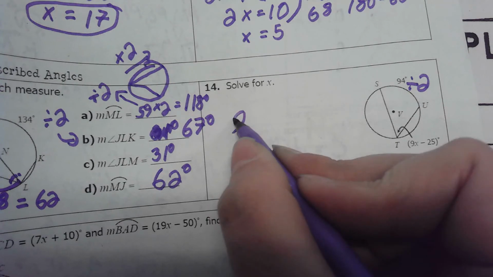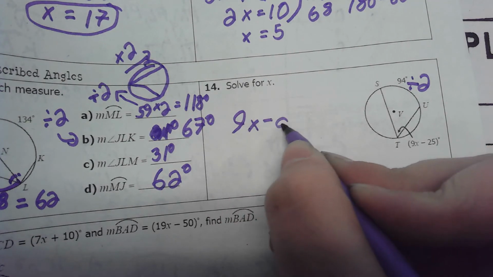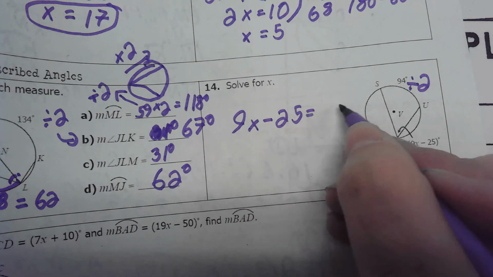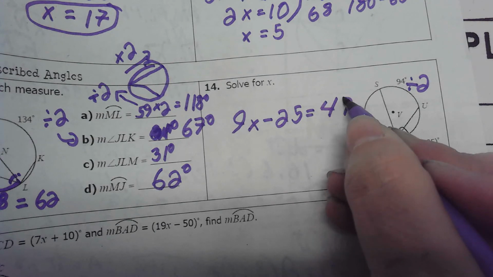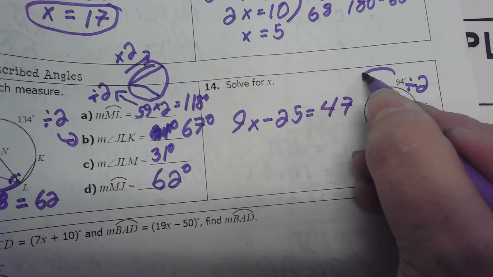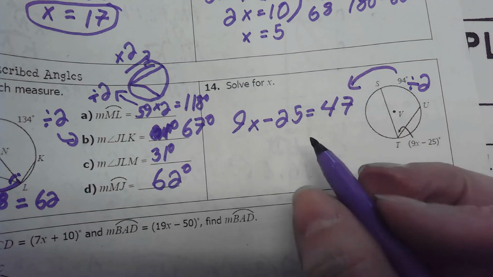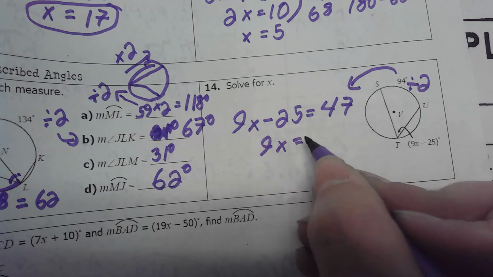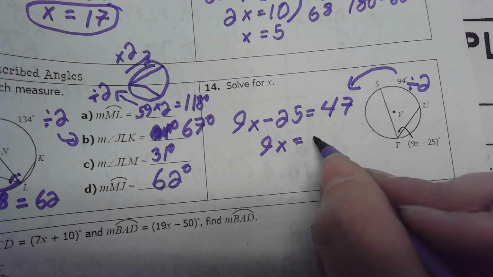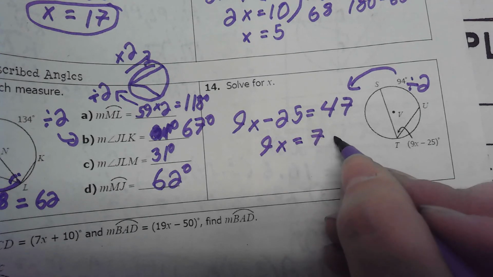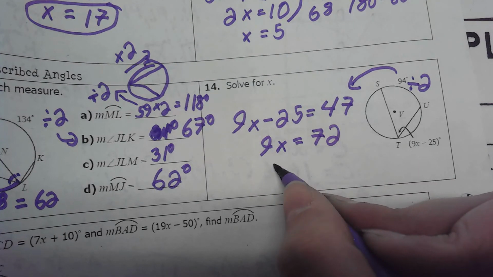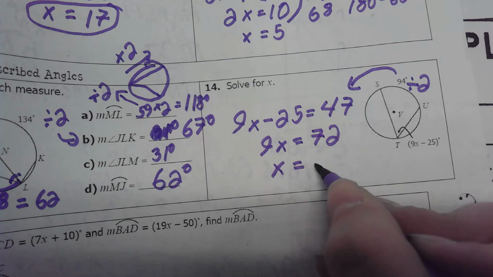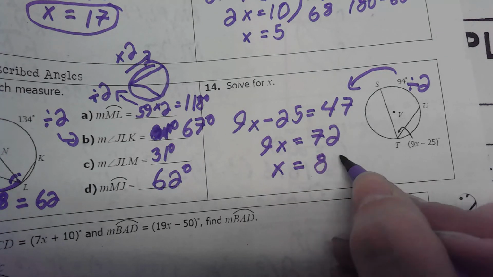So I'm going to do 9x minus 25 is equal to 47. We add 25 to each side, and we get 72. Divide by 9. 72 divided by 9 is going to be 8.